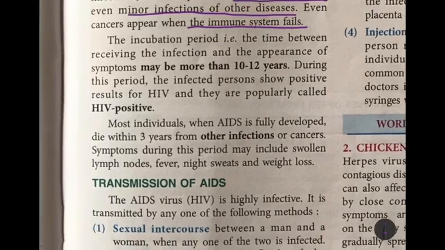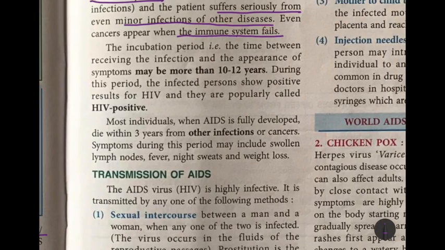Now, the incubation period, very important, is the time between receiving the infection and the appearance of symptoms. It may be more than 10 to 12 years. Children, in the assignment, write down the incubation period as well. During this period, the infected person shows positive results for HIV and is known as HIV positive.